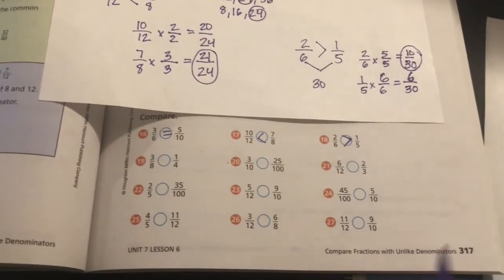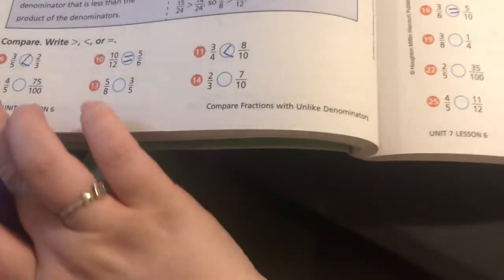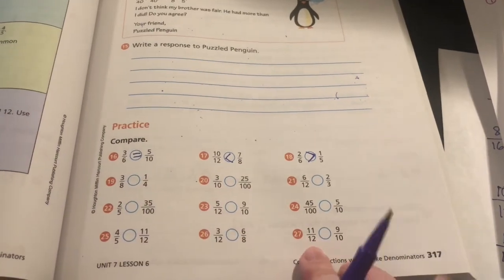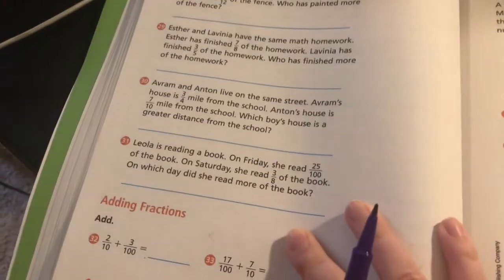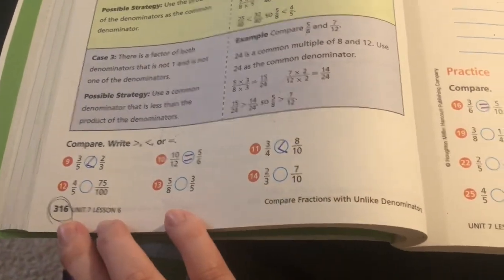All right. So all I'm going to assign you are number 12 through 14 on this page. 15, I want you to do the puzzle penguin. And then 19 through 27. Do not worry about this next page. So I want you to just finish the problems on page 316 and 317 that we did not do together. Good luck.